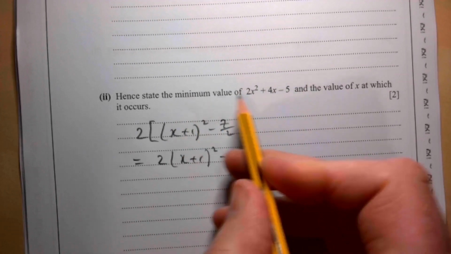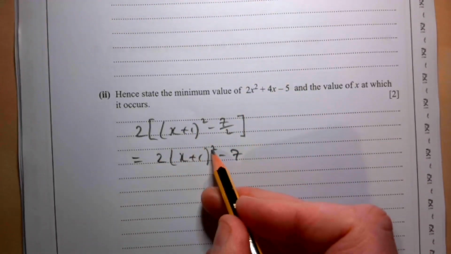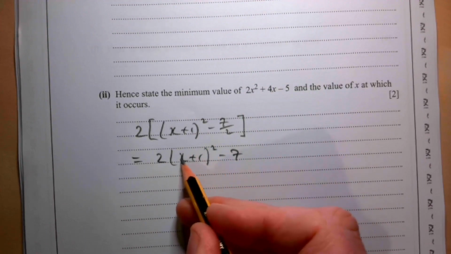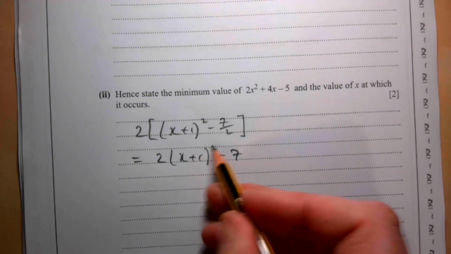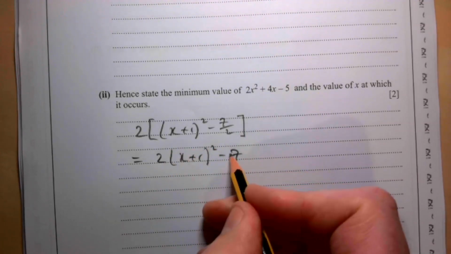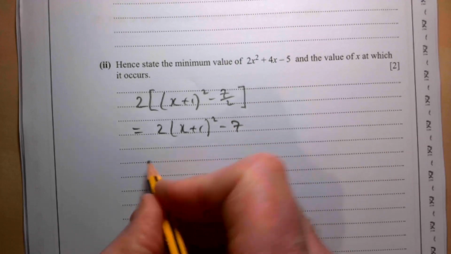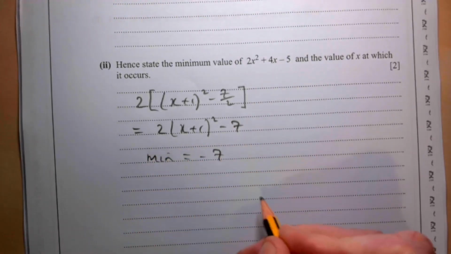So it's going to be the minimum value. So the smallest value we can make this whole thing here is going to be 0. Why is that? If you stick in a really small value like minus 10, that's going to give you minus 10 plus 1 is minus 9. Minus 9 squared gives you a positive 81. So all of a sudden it becomes a big value. So smallest this can be is 0. That means the smallest the whole thing can be is minus 7. So my minimum value then is equal to minus 7.